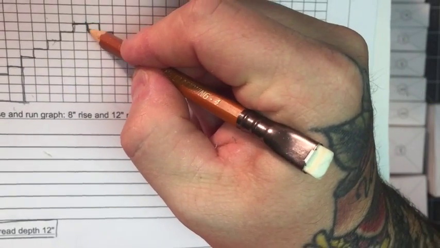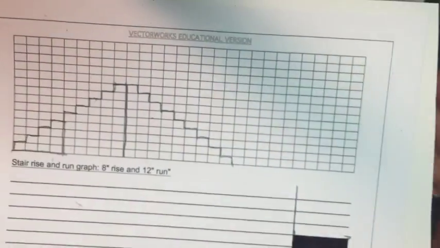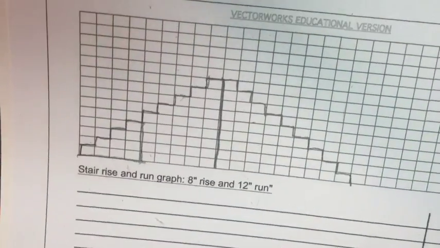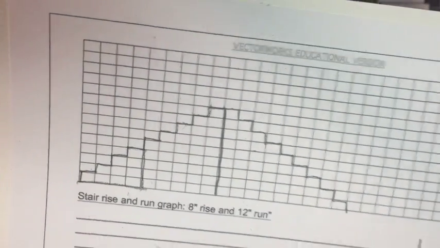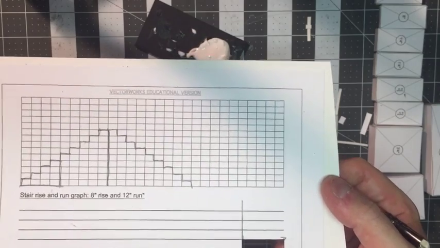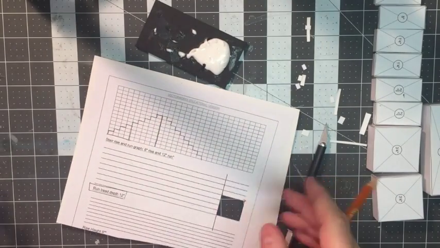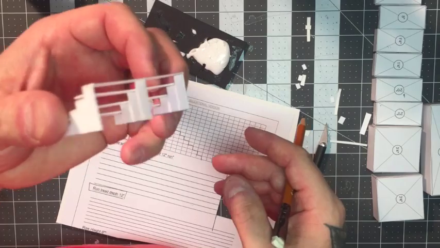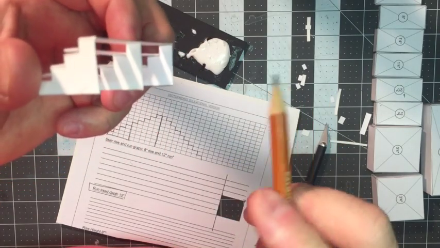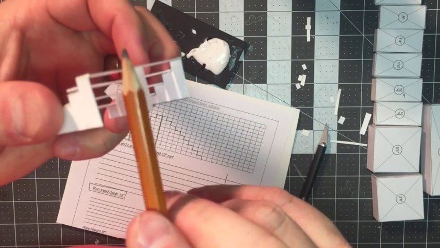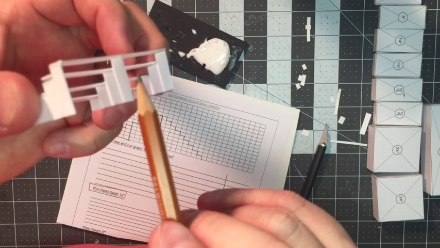This being center line. You'll find if your stairs get longer than 4 feet, I would say that you can use a middle stringer to help support the weight in between here. Okay?